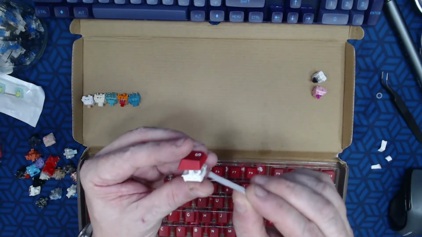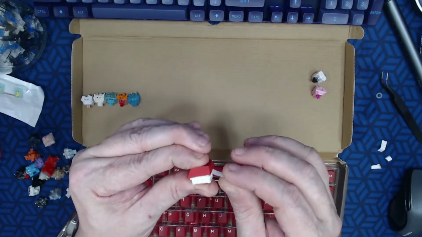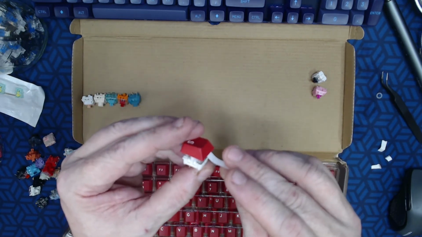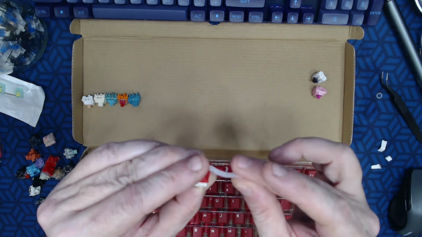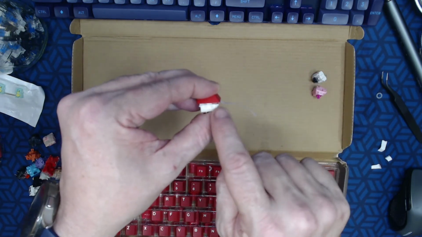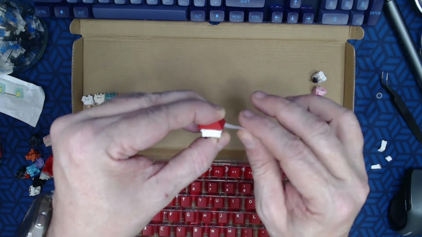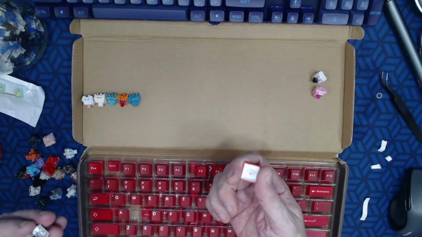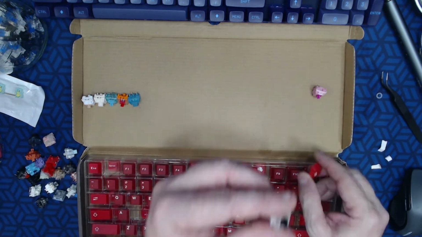Let's check the back of the key for interference. Wow, look at that. That's the back of the key. How about the front of the key? Yeah, it's not going all the way down. We definitely know. Wow, you can see that gap that's there. So another switch. Bye-bye.